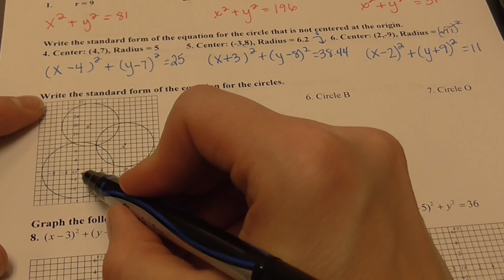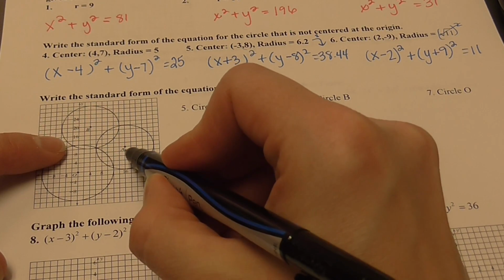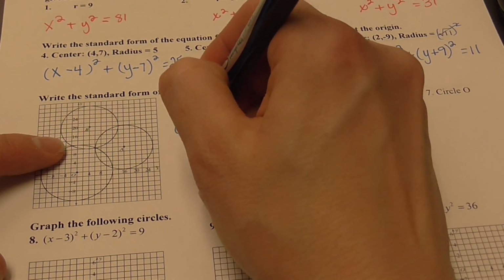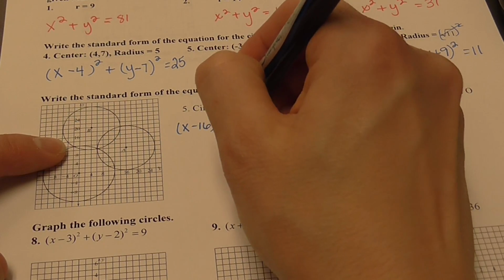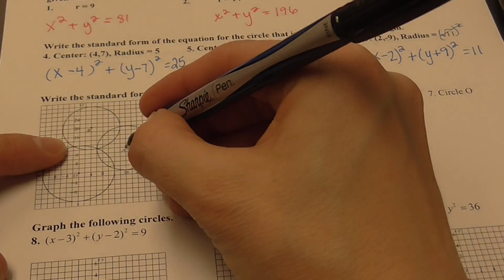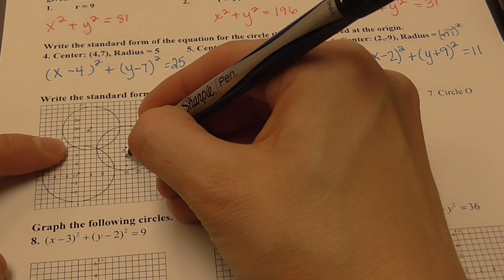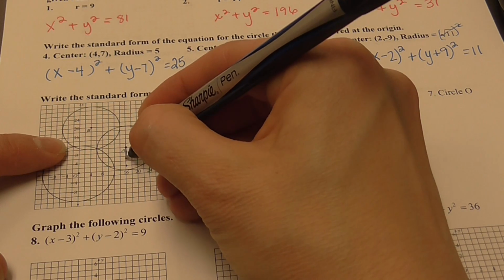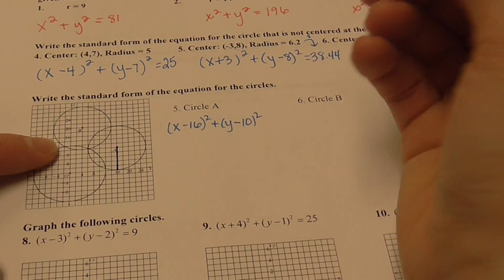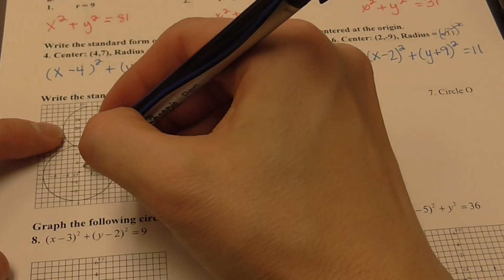It's always a plus. So for this one, it wants the standard form for circle A. Circle A is right here. The center is at 16, 10. So we're going to go x minus 16 squared plus y minus 10 squared. And my radius is 2, 4, 6, 8, 10. That's the radius right there, that length. So it's a radius of 10, so it's going to equal 100. 10 squared is 100.